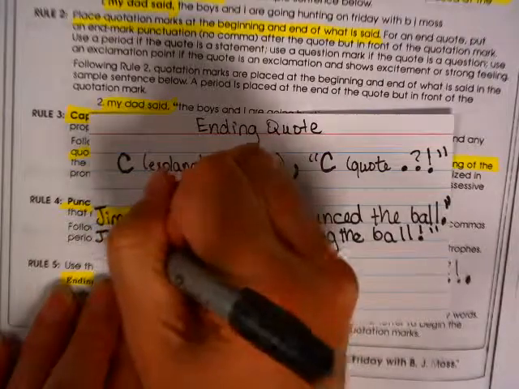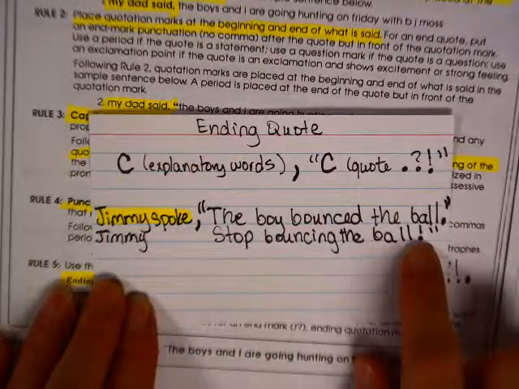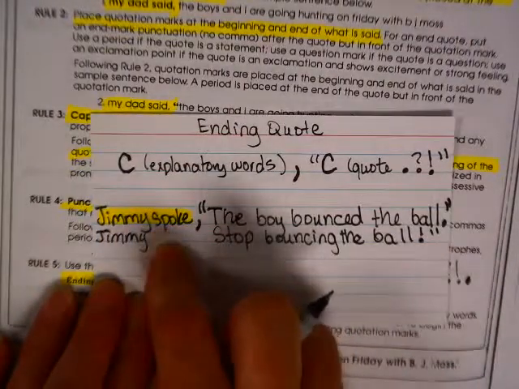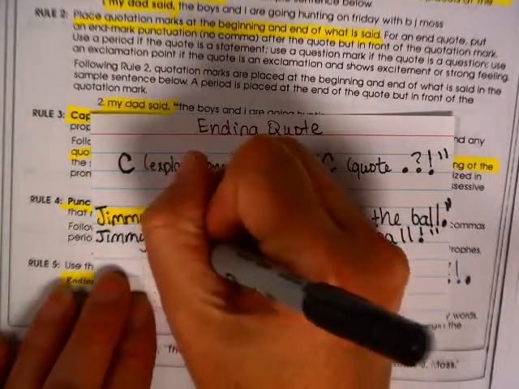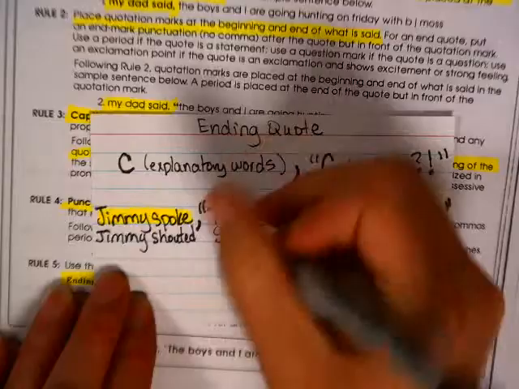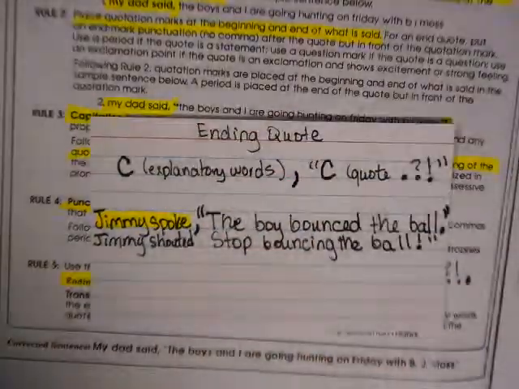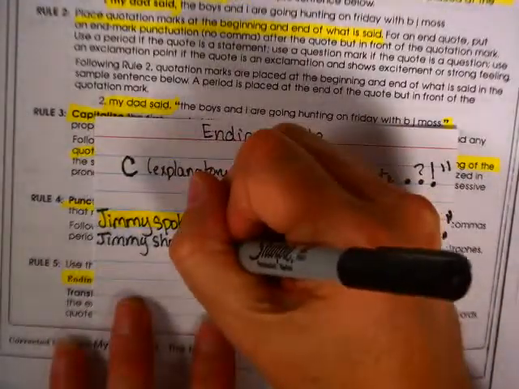And if I change my punctuation at the end, I'm going to change my dialogue tag here. And I'm showing you the way to go through the progression of this while I'm writing these.